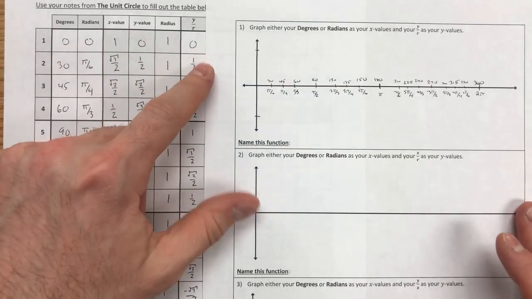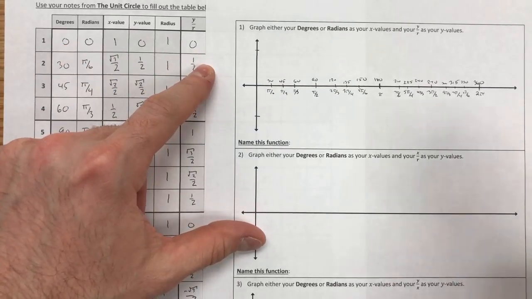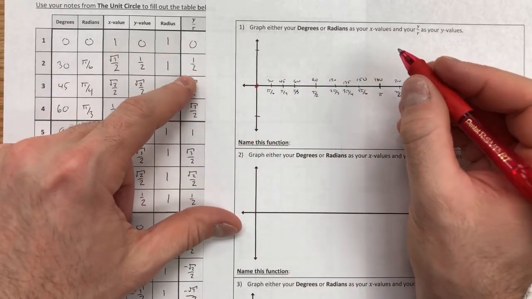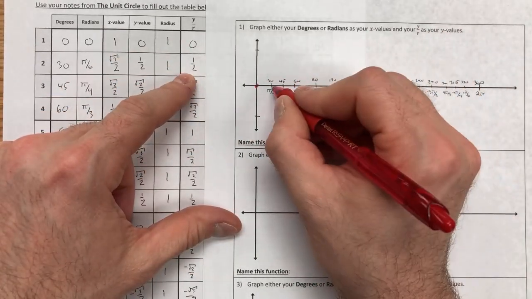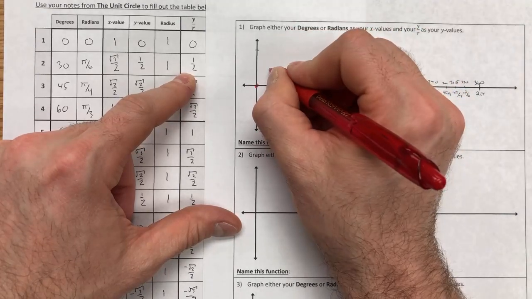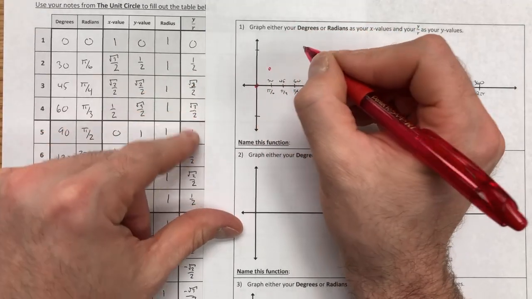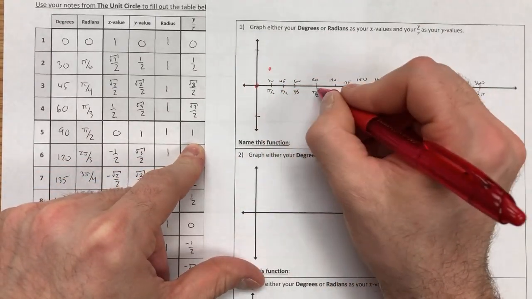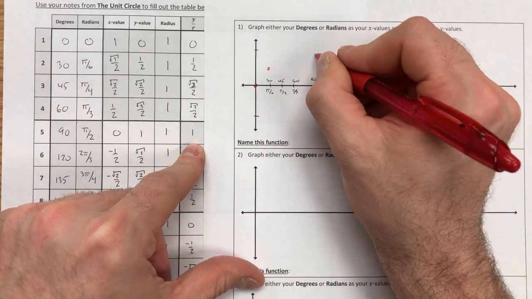So at 0, it is 0, and I'm going to do our graph in red. So at 0, it's 0. At 30 degrees, it's approximately 1/2, so about halfway up. We'll have to evaluate what the equivalents of these are later, but at 90, I know I'm at 1.